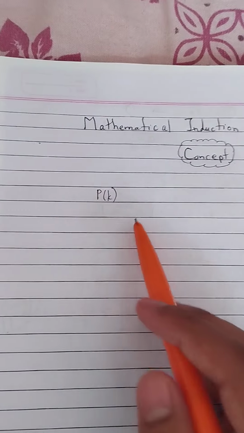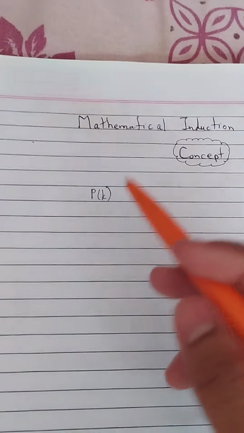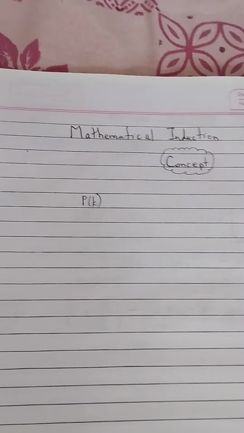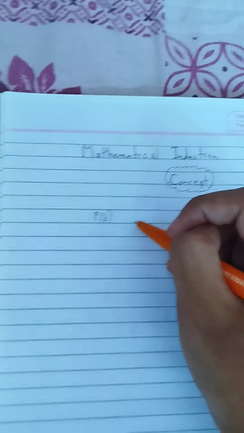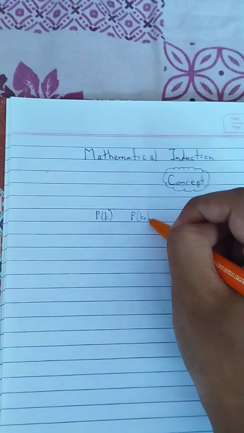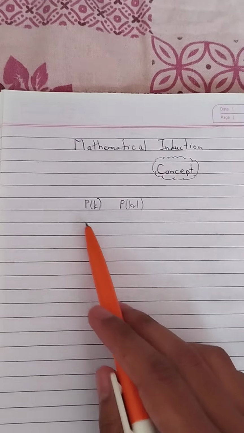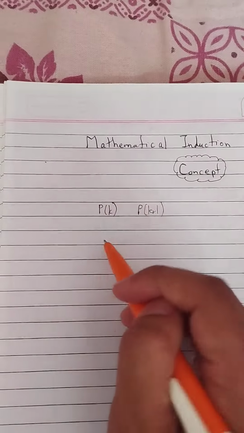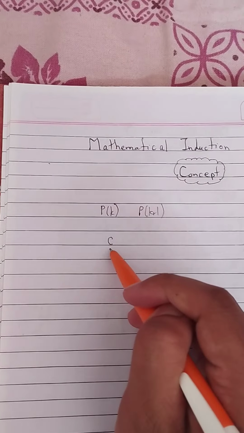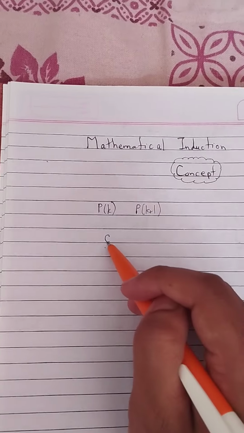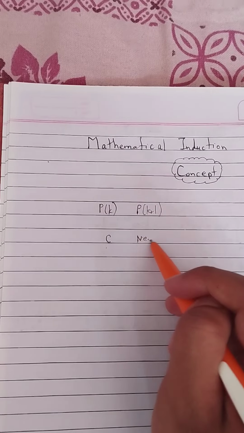Now what we do is we assume that the kth term of this expression, or simply P(k), is true, and then using this fact we'd like to prove P(k+1) is also true whenever P(k) is true, which means that we assume that the current term is true, and using the current term we'd like to show the next term is true.